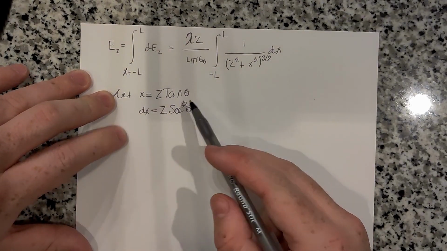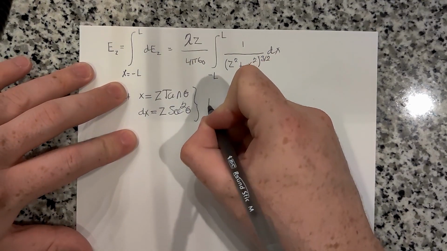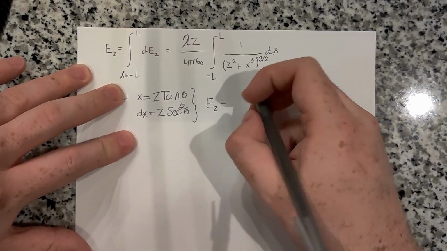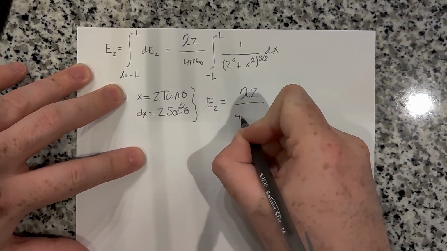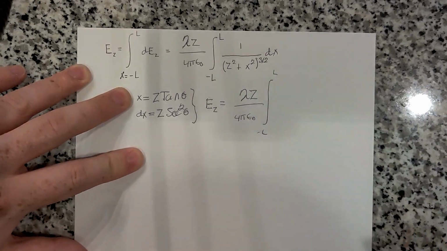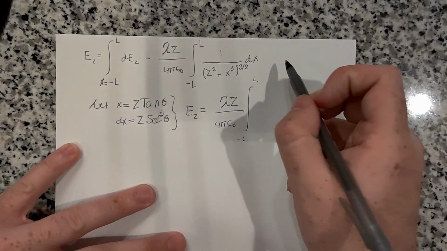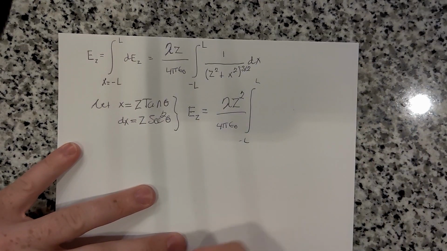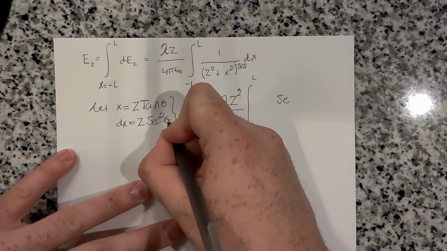And then plugging all that in, we get that Ez is, let's see, we have lambda z over 4 pi epsilon naught, the integral from minus L to L. So dx, so we're going to have z secant squared, so I'm going to factor out that z and pull it out, so it's going to be z squared there. And we're going to have secant squared, oh, I forgot my d theta here.